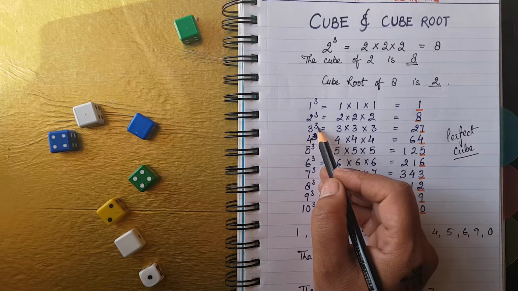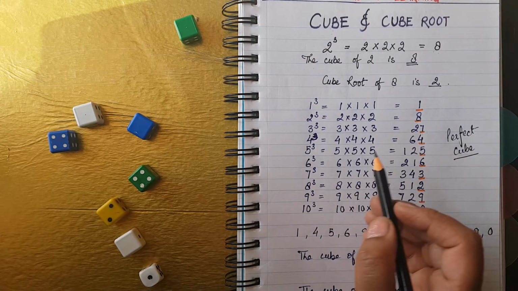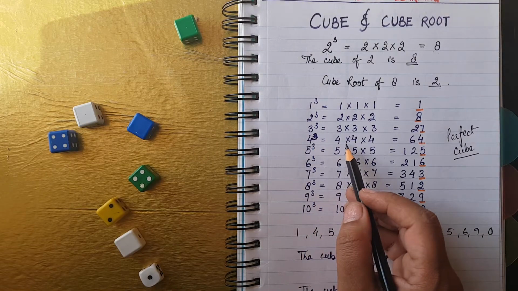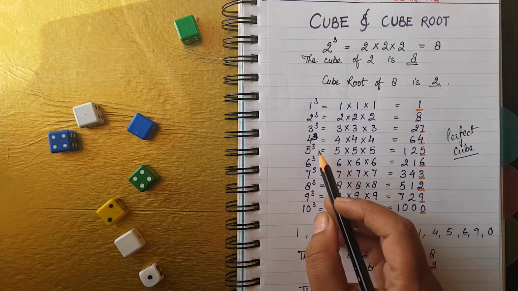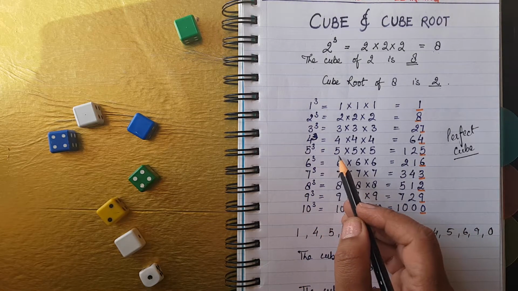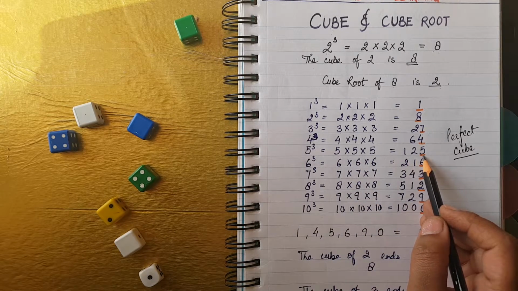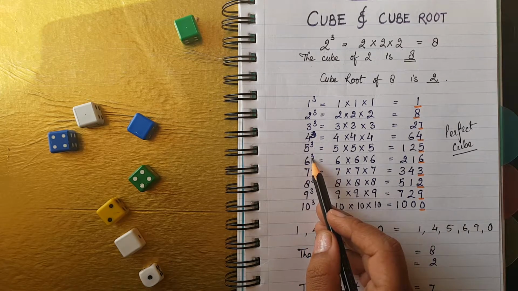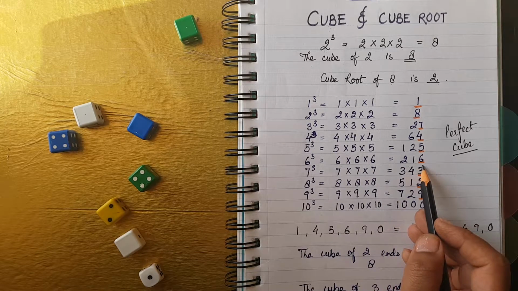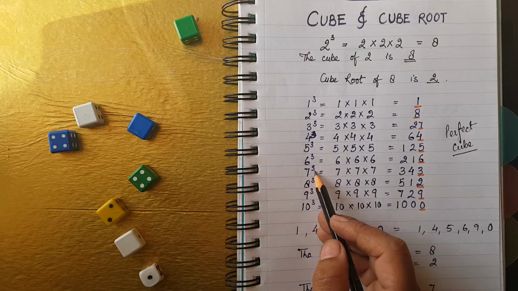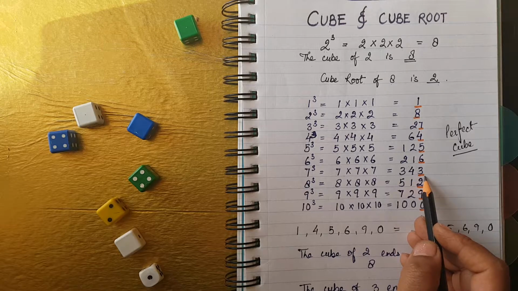3 raised to the power 3, 3 times 3 times 3, gives you 27. 4 raised to the power 3, 4 times 4 times 4, gives you 64. 5 raised to the power 3, 5 times 5 times 5, gives you 125. 6 raised to the power 3, 6 times 6 times 6, gives you 216. 7 raised to the power 3, 7 times 7 times 7, gives you 343.